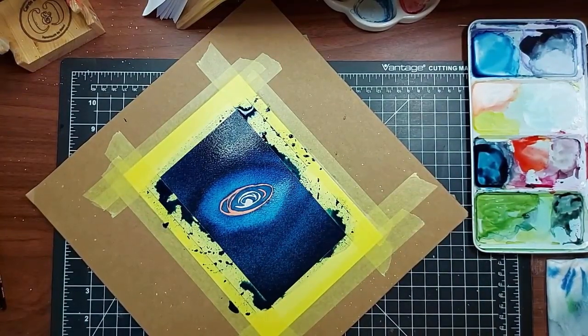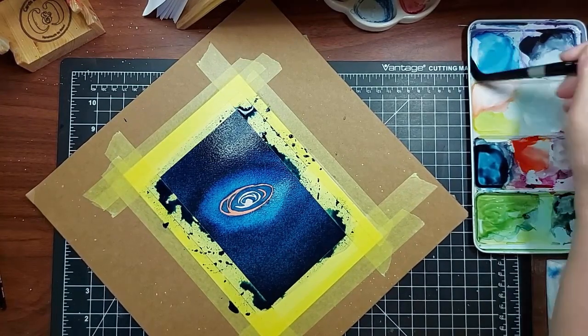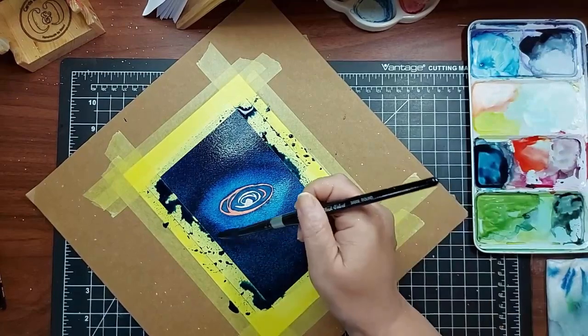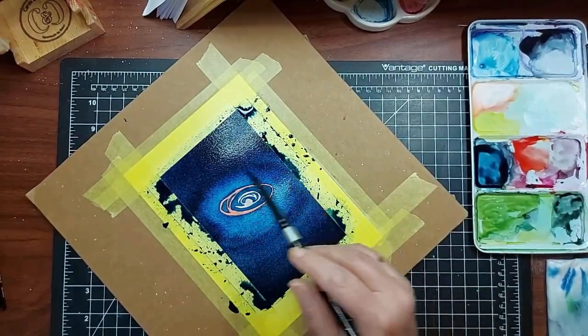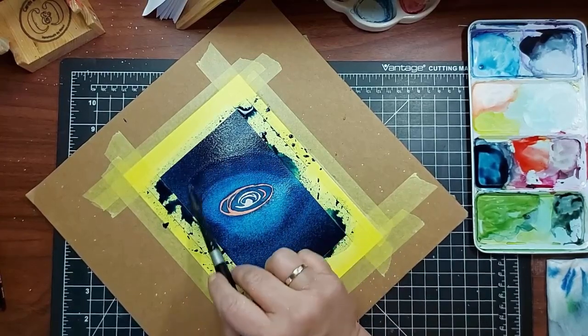And then I'll take not a lot of water, a little bit of Prussian blue, and spread that out a little bit.